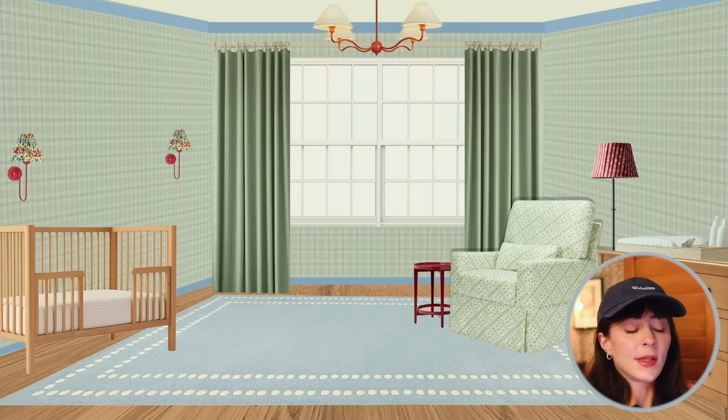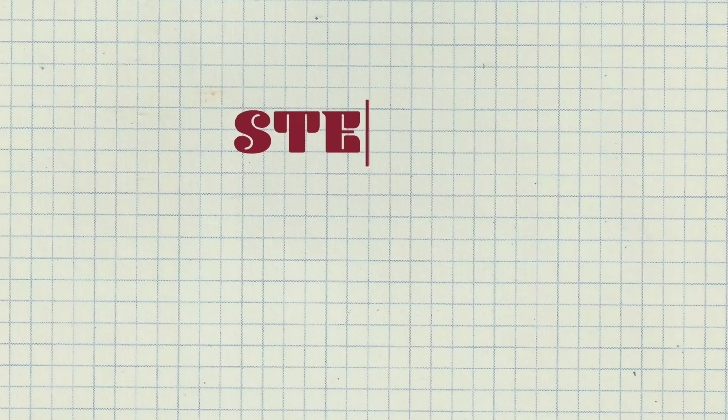Then I was able to come back to this and be like, oh, we're obviously going with sage curtains. I want the curtains to blend in with the rest of the wallpaper. We're going with sage. Boom, curtains.